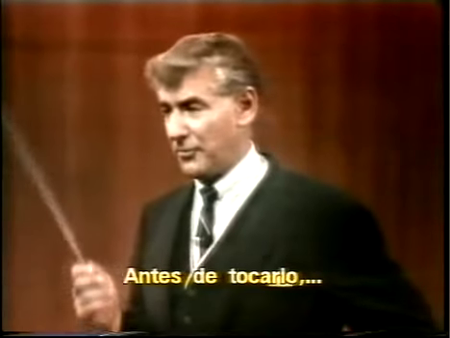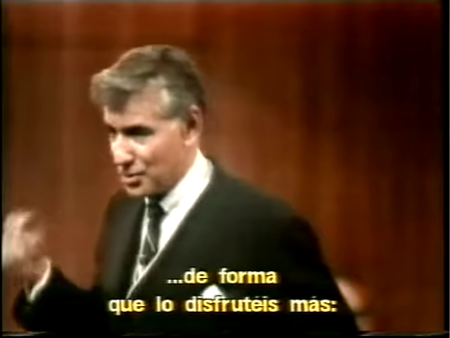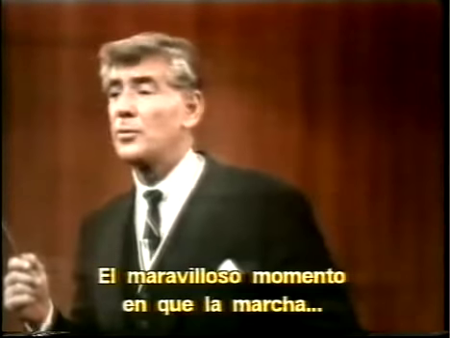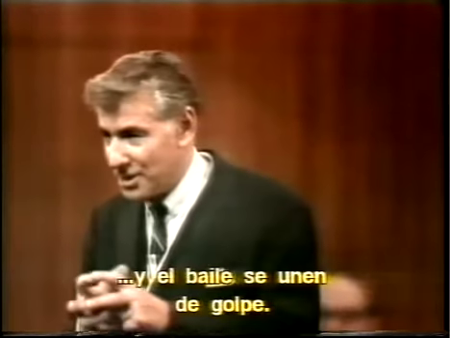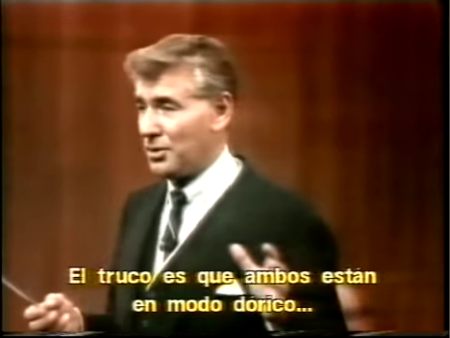Now, just before we play it for you, there's one thrilling spot in this piece that I'd like to prepare you for so you can enjoy it as much as possible. And that's the wonderful moment when the march music and the dance music come crashing together. Now, the trick is, of course, that they're both in the Dorian mode, so they make perfect mates.